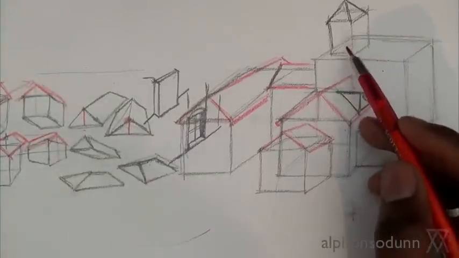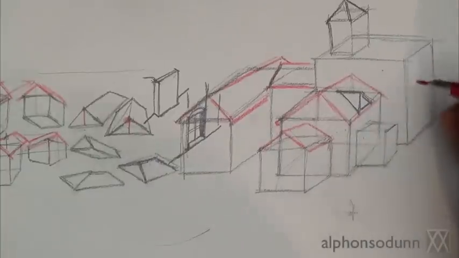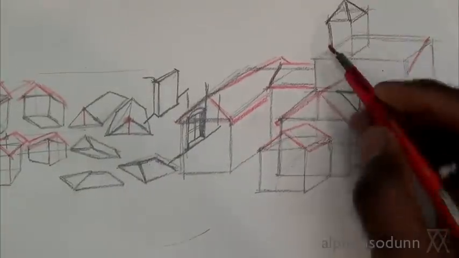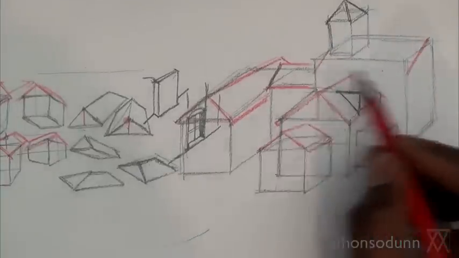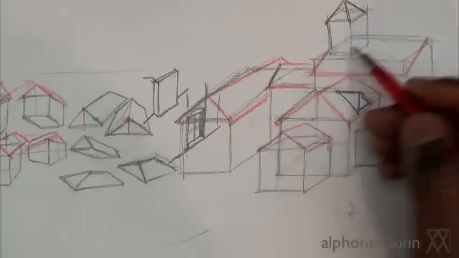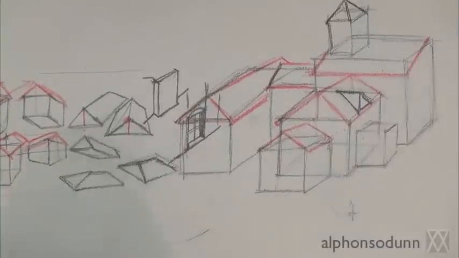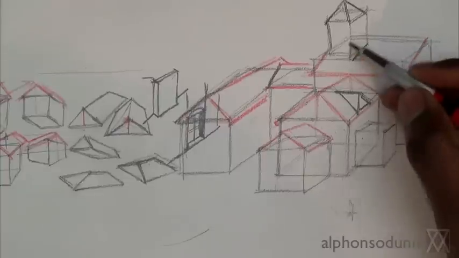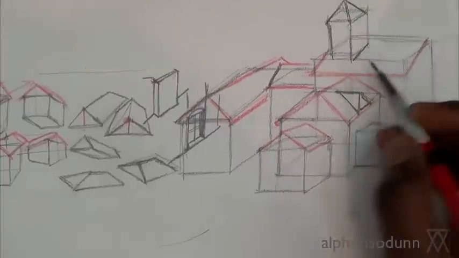Actually, I'm going to make this project from the side of this, so we can have even something like this. Say we have a roof that's slanting down. See, like that. And if this is projecting from the side of the roof, it's going to match the slope of the roof as well. So it's going to be like this. It's like a chimney.